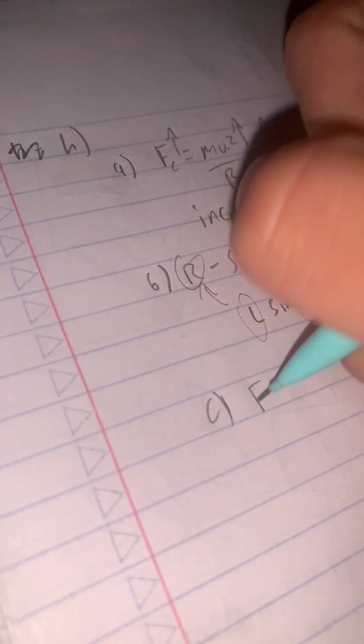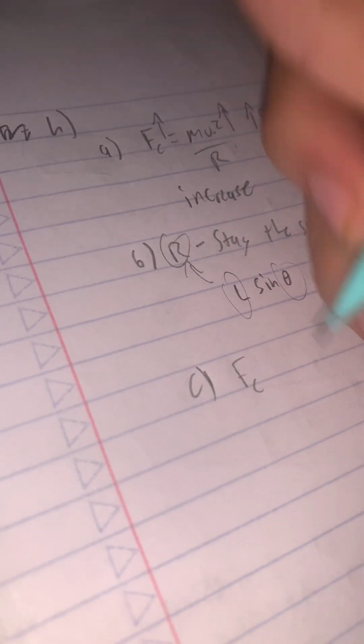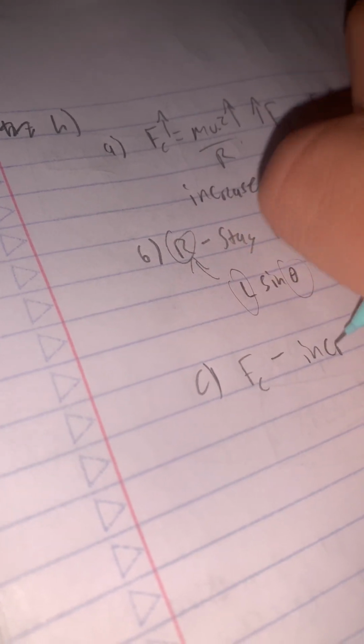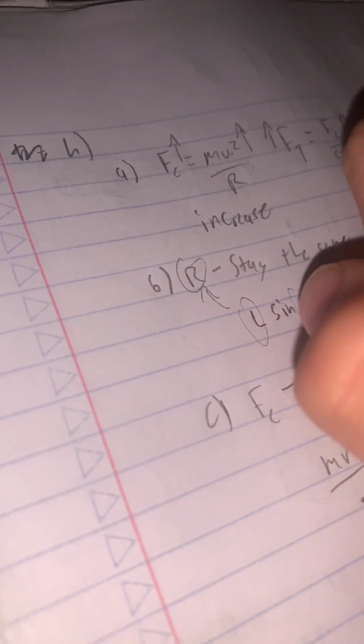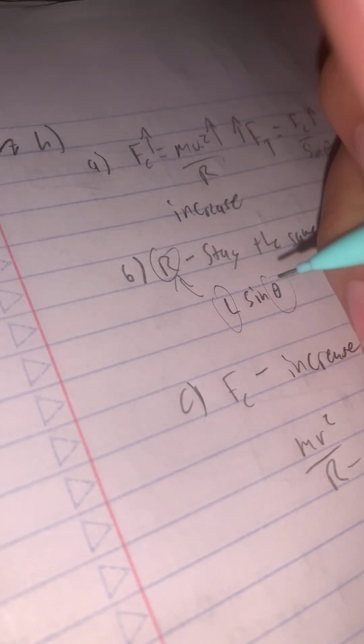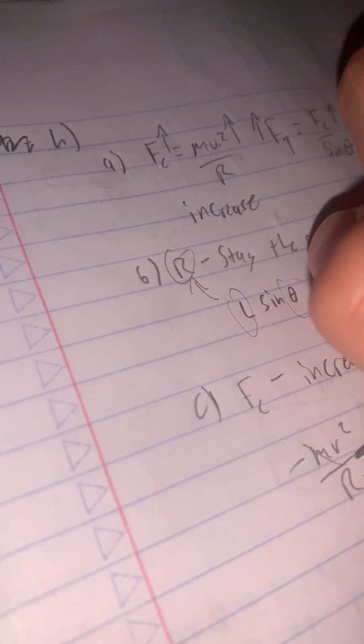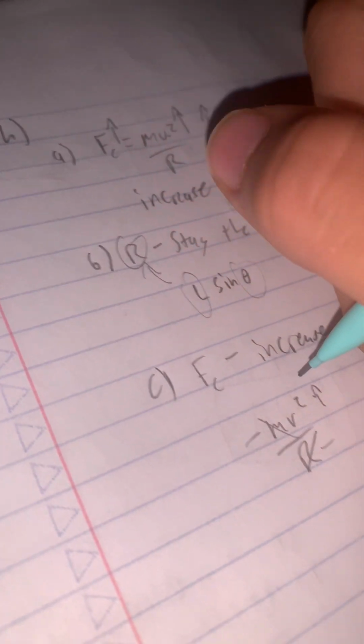And for C, as found previously, the FC should increase, because FC is equal to mv squared over r. So if the r, as we just said, stays the same, the mass stays the same, but our v is increasing, then our FC naturally would also increase.